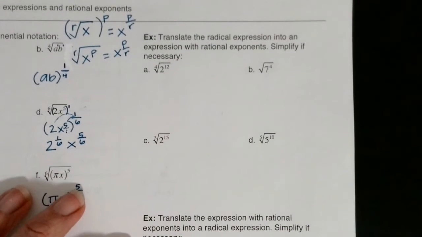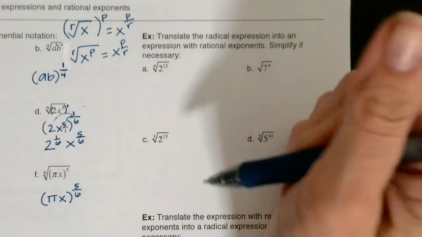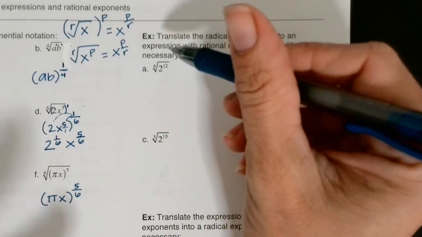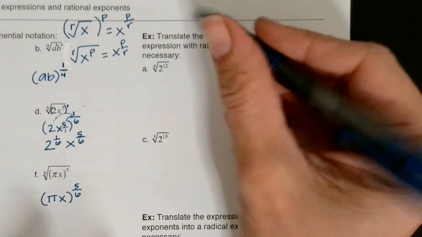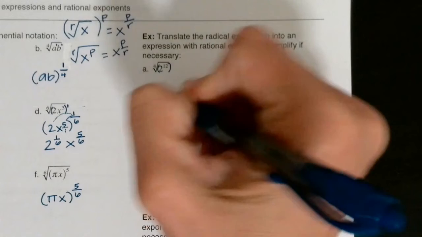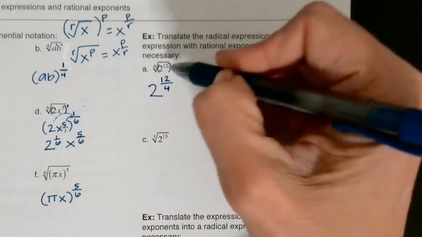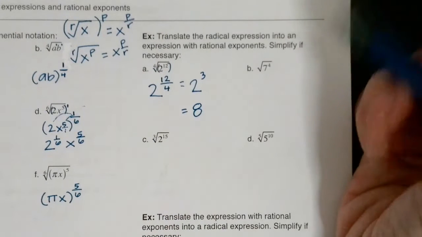Yay, we love it when they have numbers in it. So it says translate the radical expression into an expression with rational exponents. Simplify if necessary. The old school way of doing this is we could break this up 2 by 2s, get 4 of a kind and see what our answer is, but we have a better way to do this now. We see that this is going to be 2 to the 12 over 4, because it's power over root, which is equal to 2 to the 3rd power, which is equal to 8.